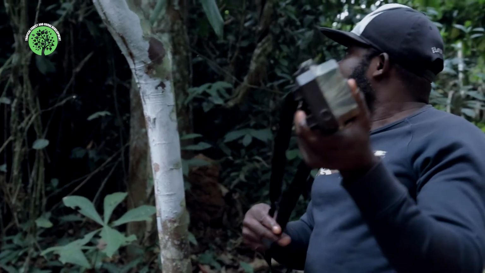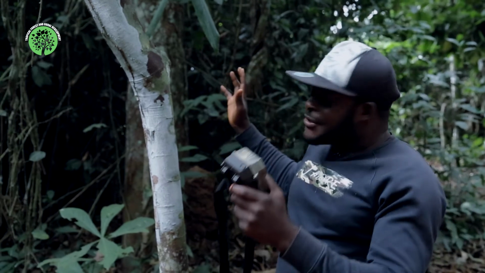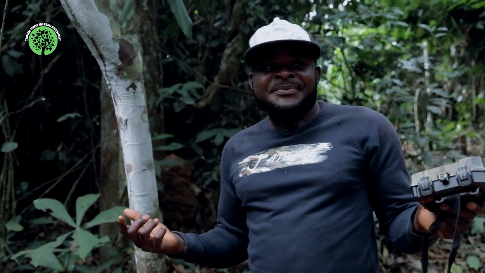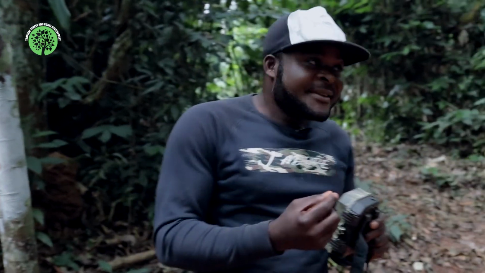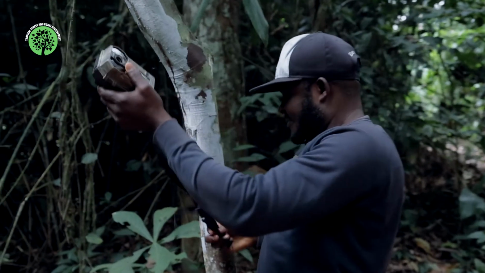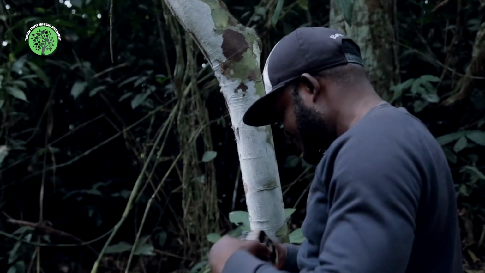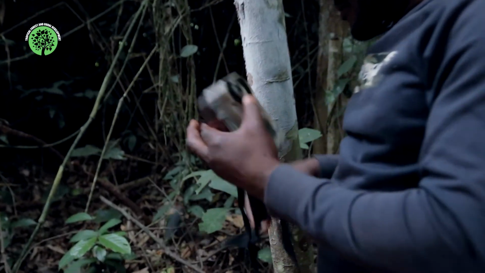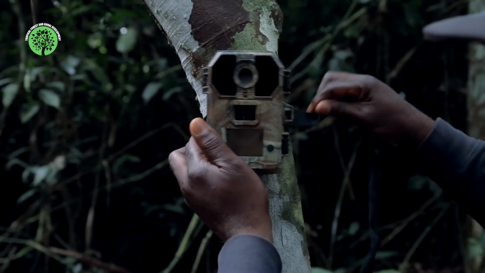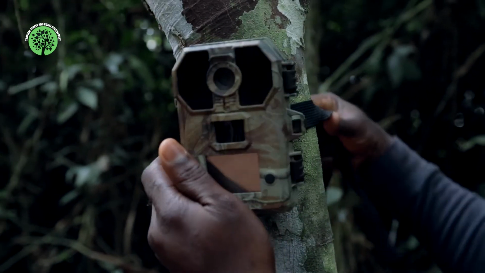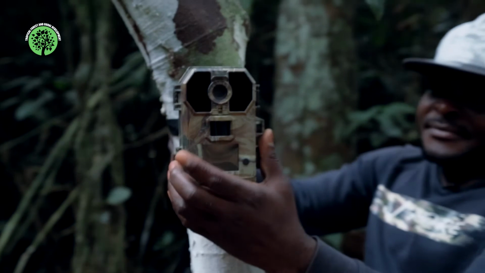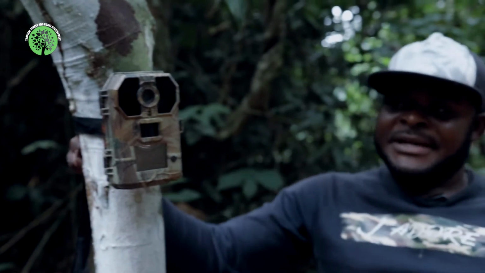So how we plant our camera is we go to a position where we can discover that animals come around, maybe to drink water. So we can place our camera now. For example, we can place our camera like that. This is just an example of how we place our camera.